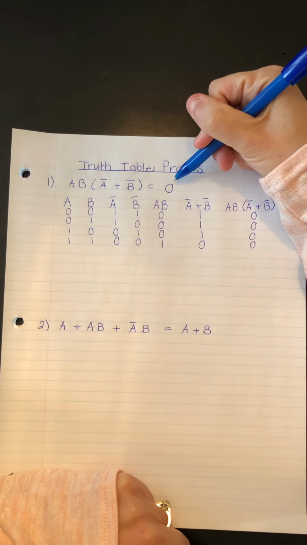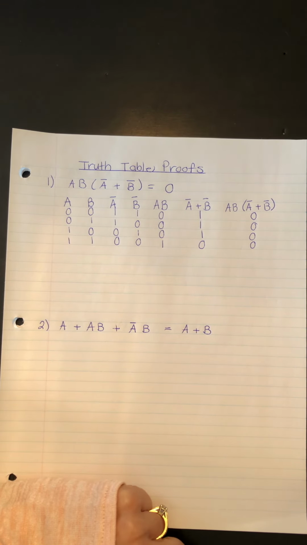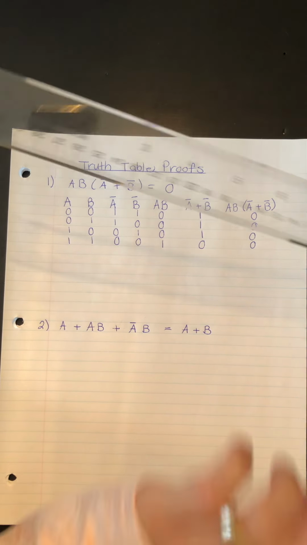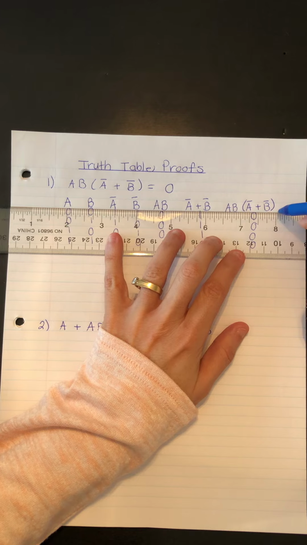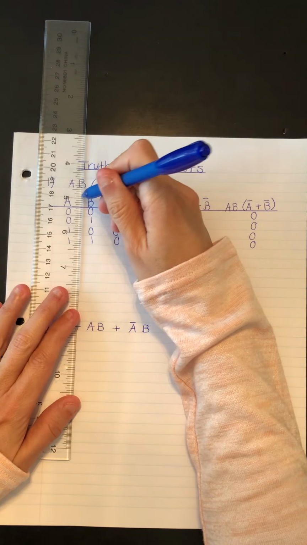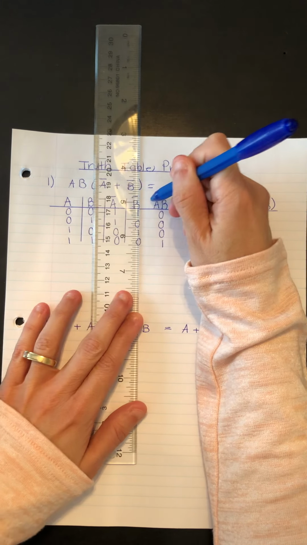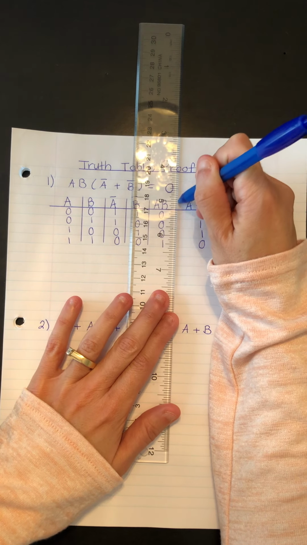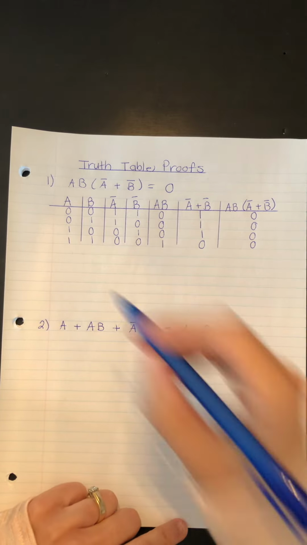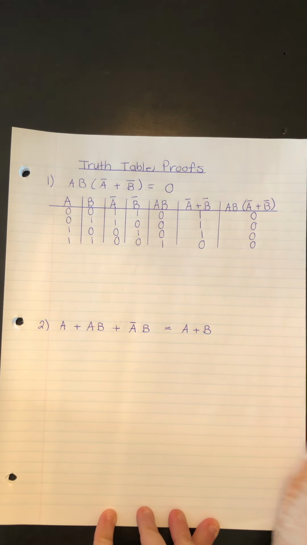And that's actually what we wanted to prove in this first example. So regardless of what the input, the output is always 0. And that's it. If you wanted to make this look a little bit nicer, we would include the vertical lines between the columns like that. Okay, so that's a truth table proof for the first example.